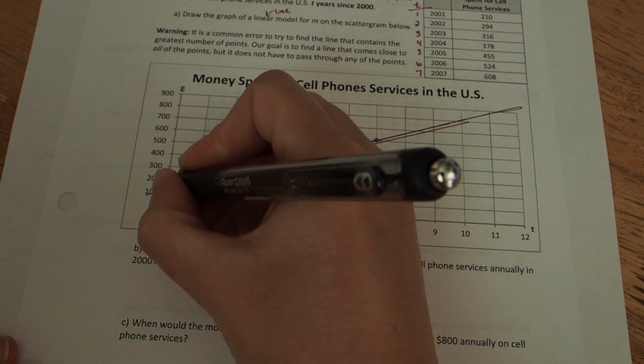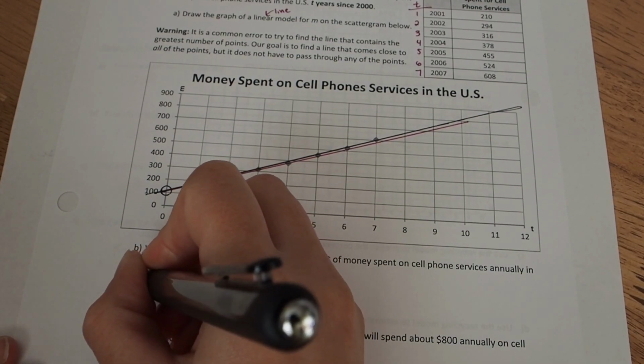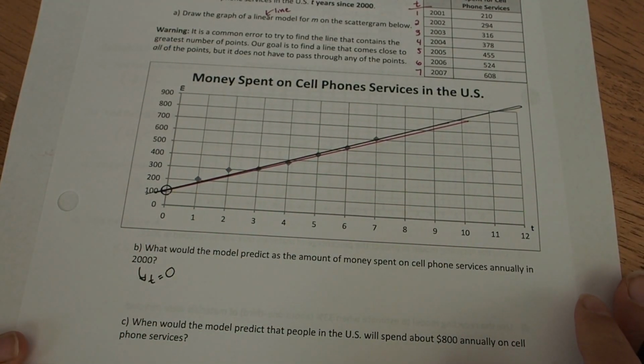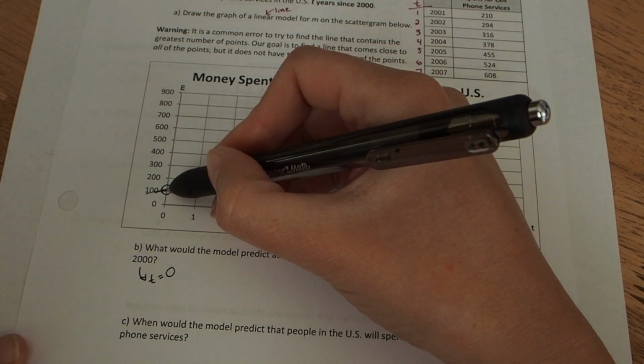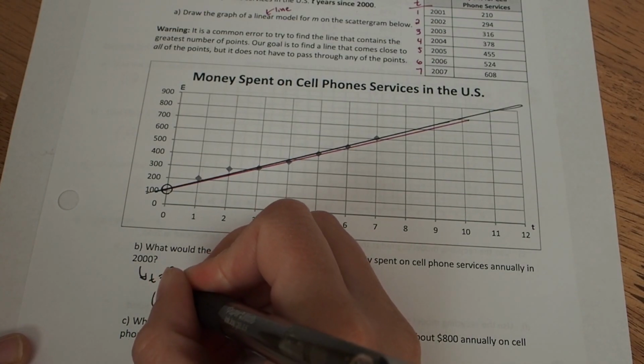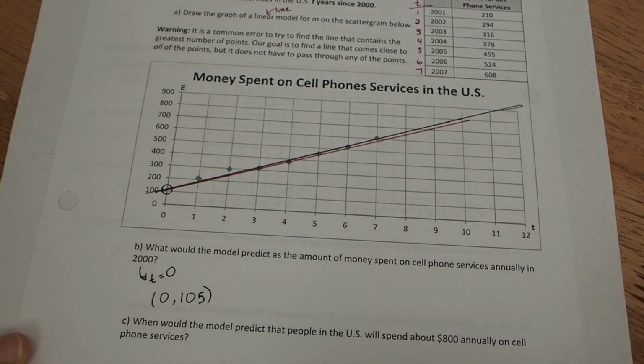Okay. So in 2000, that's the year t equals 0, since I'm talking about years since 2000. It looks like it's just above 100. So since that's 200 up here, just above 100 might be like 105. So we're going to make a guess for that ordered pair 0, 105. That doesn't really matter. It's just a little bit above 100. So I'm not going to say 100 itself.